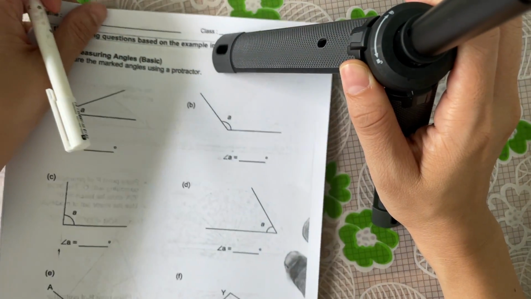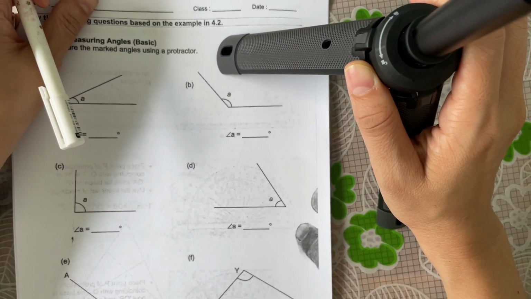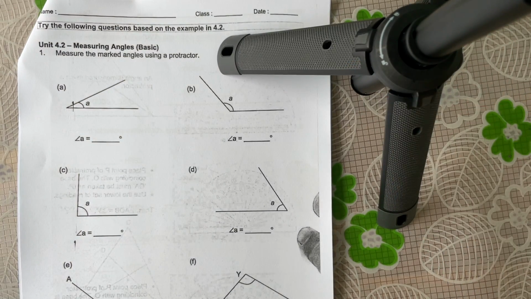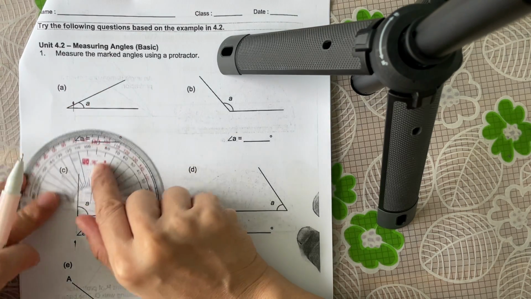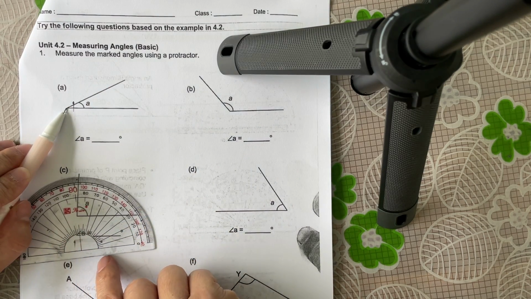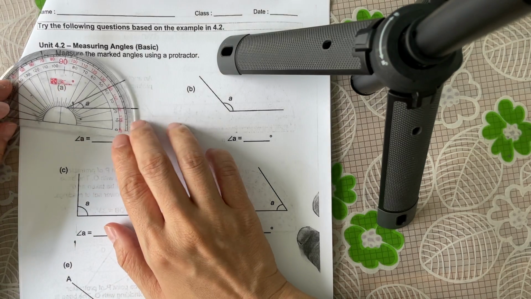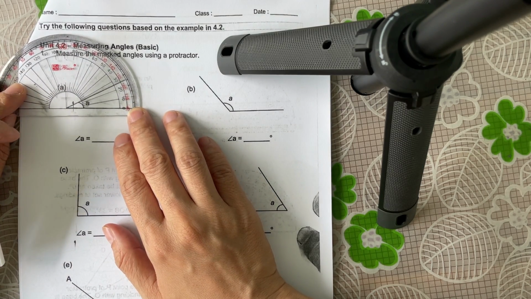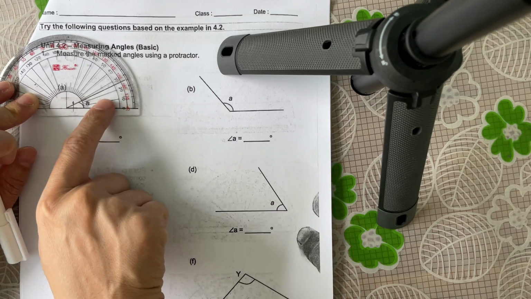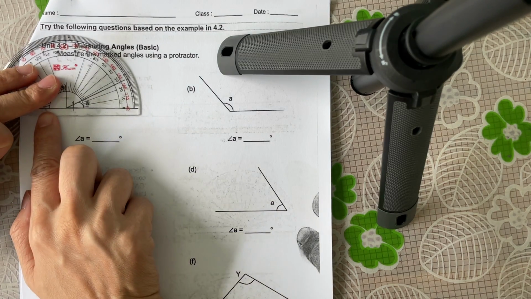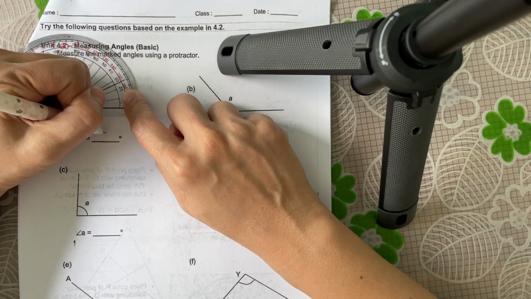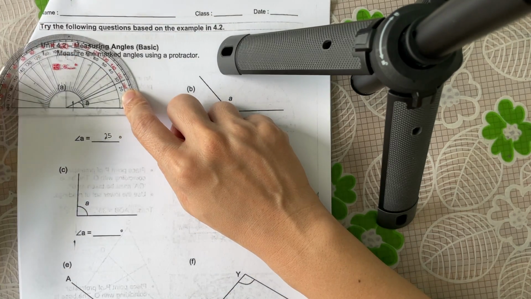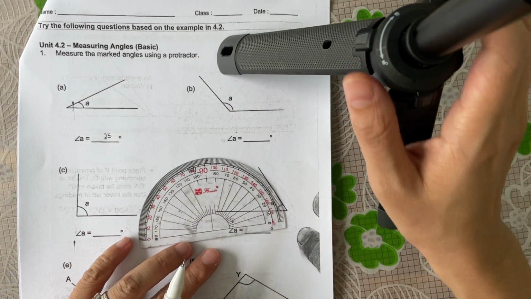Now I would like to go on to measuring angles. We will make use of a protractor to help us. So if you remember, the center of the protractor is always put against the sharp point, the vertex of the angle. And from here, if you read up from the inner scale, it's 25 degrees. Next.